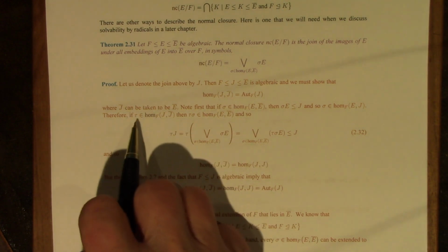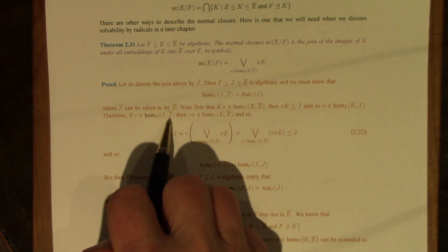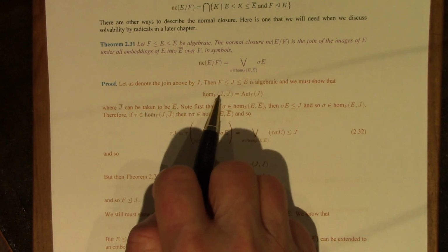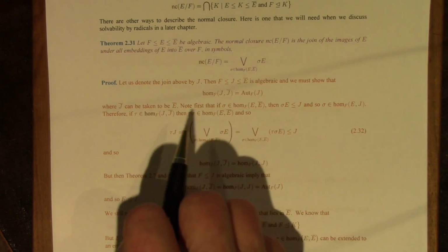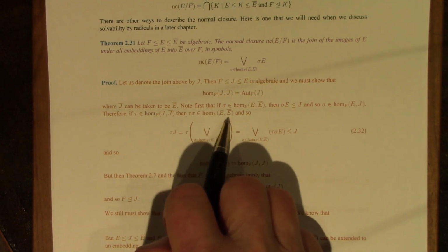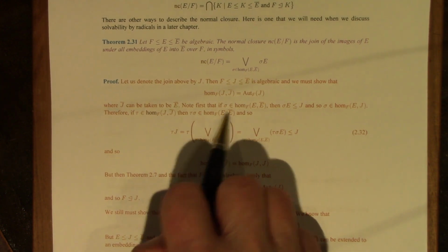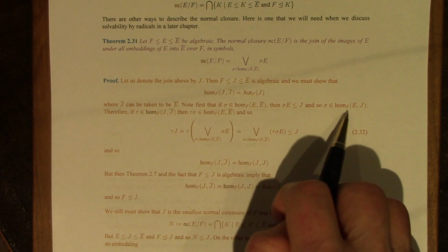Therefore, if tau is an embedding of J into J bar, that's one of these guys, then tau sigma maps E into E bar. E bar and J bar are the same.